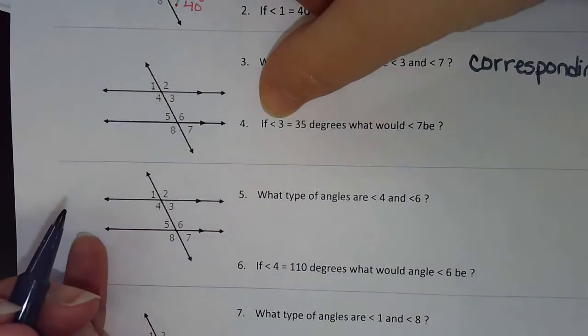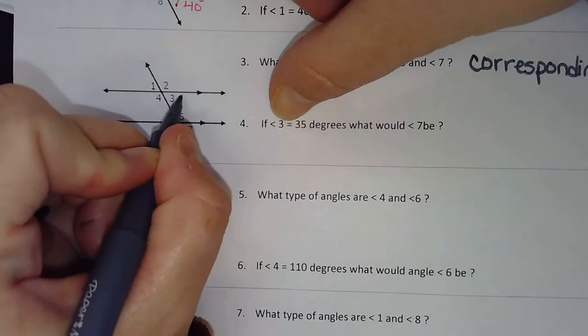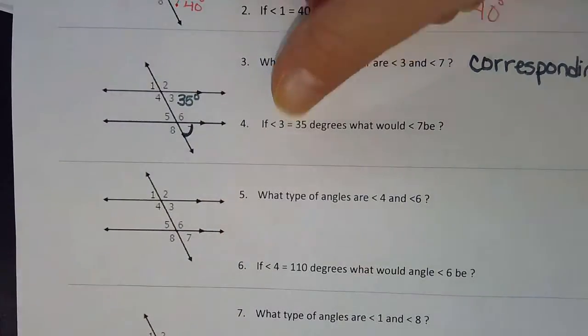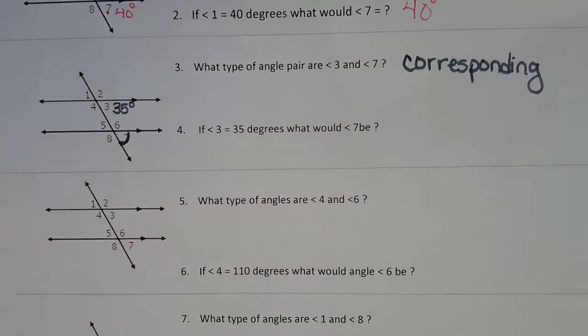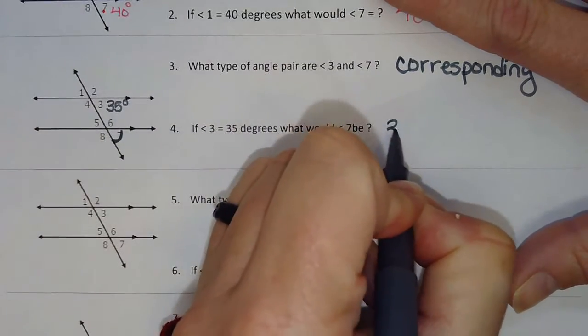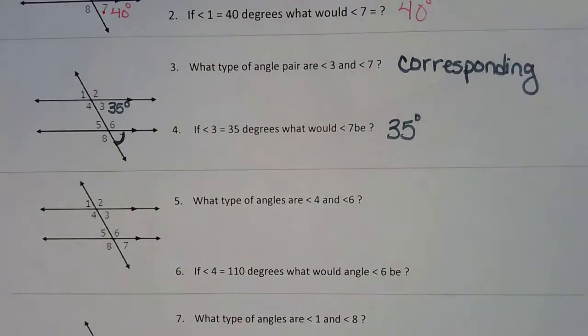And then right here it says, if angle 3 is 35 degrees, what's the measure of angle 7? So our corresponding angles, what you have to ask yourself, are corresponding angles equal to each other or do they add up to 180? And what is it? They're equal. So if this is 35, then angle 7 is 35 as well.